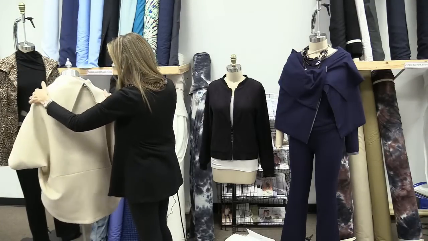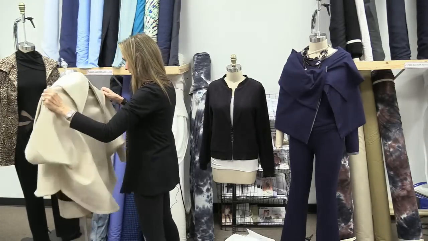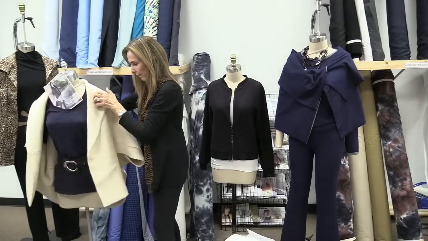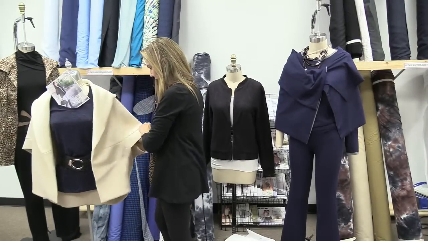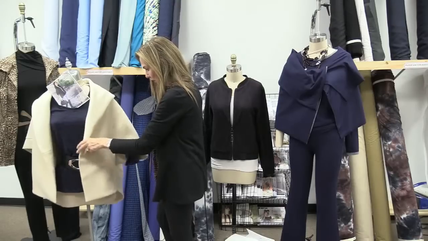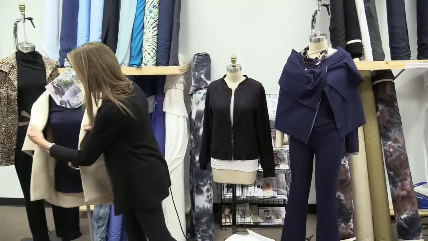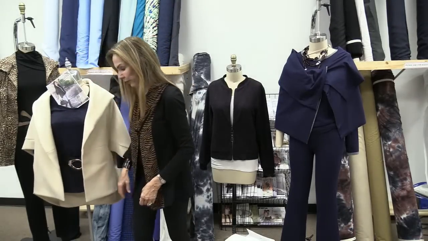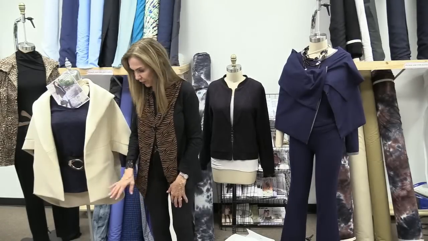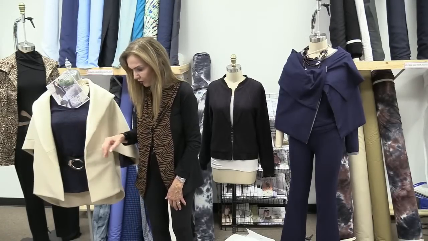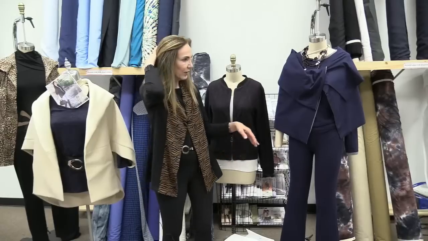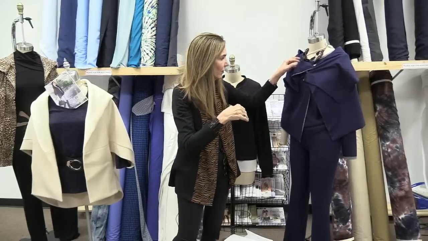Anyway, love this little cape. Love, love, love it. So I'm going to pull this out. So this particular cape, I have a winter white pair of pants. It's not winter white, they're kind of a darker cream, and then the same color shirt. And I wear it all together, and it's really, really pretty. It's very pretty.